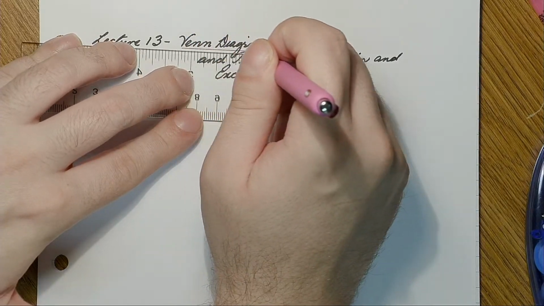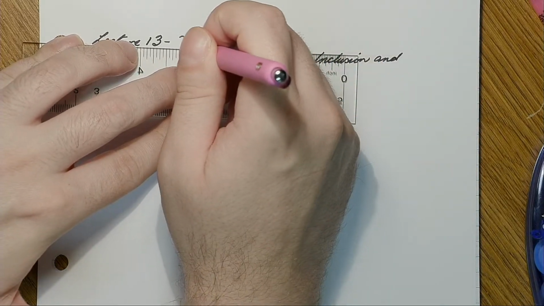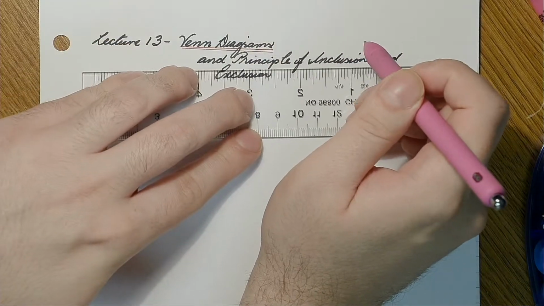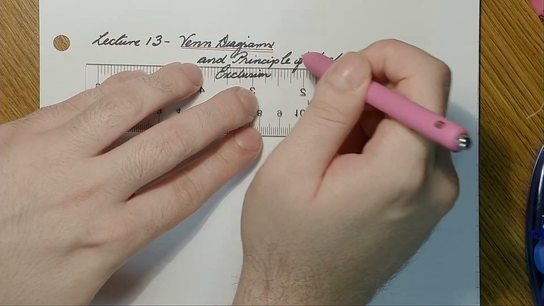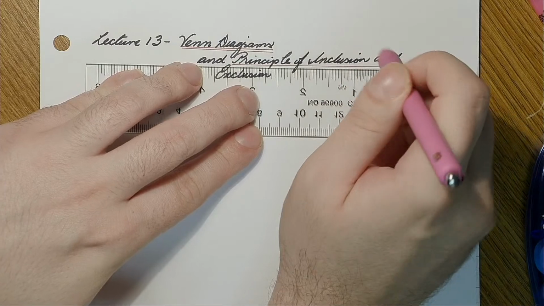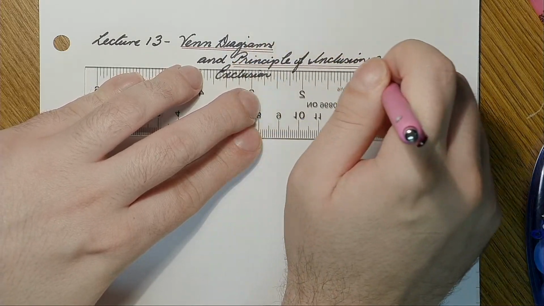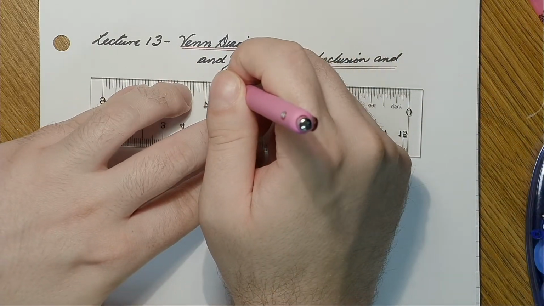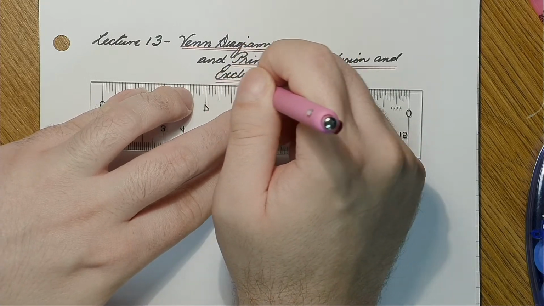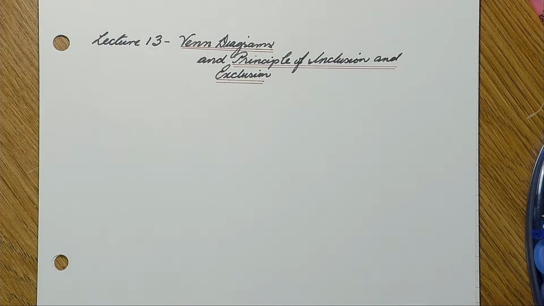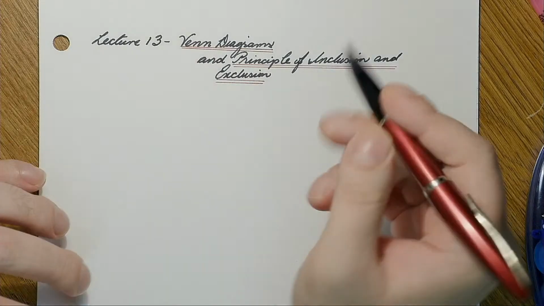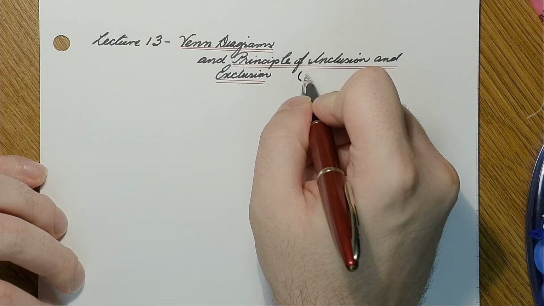In our previous lecture we had covered Venn diagrams, and we'll just do a couple more examples, two to be exact, and we'll introduce the principle of inclusion-exclusion, as easy as pie.